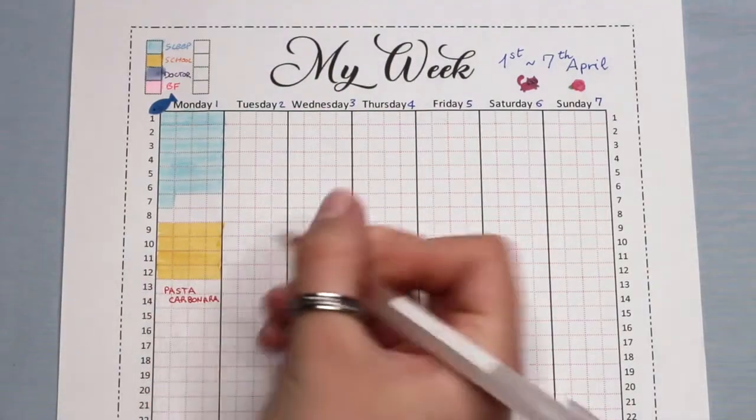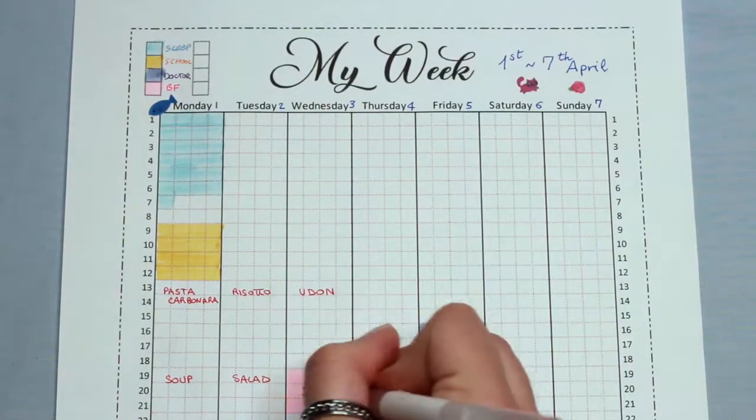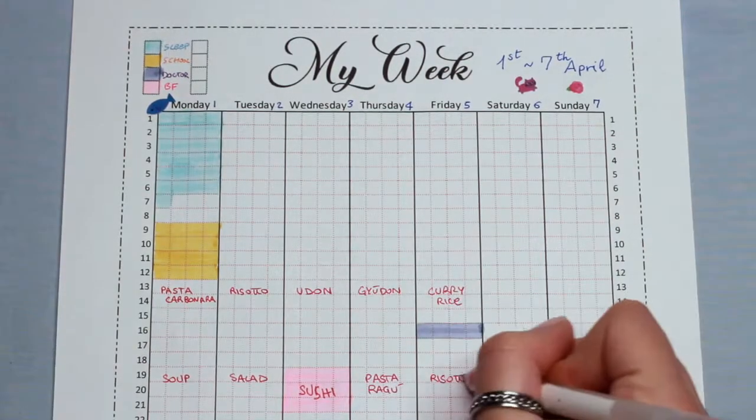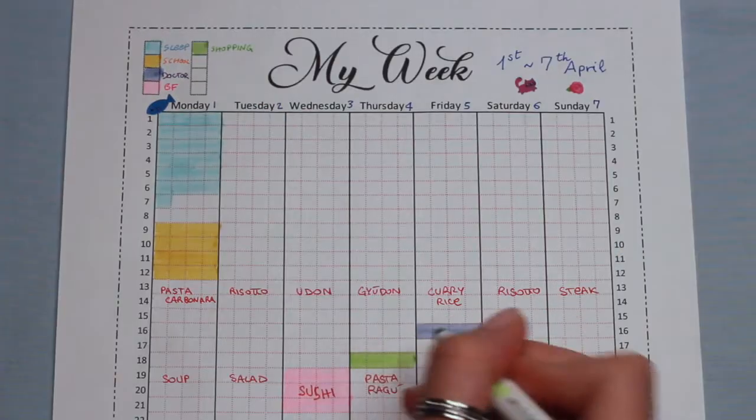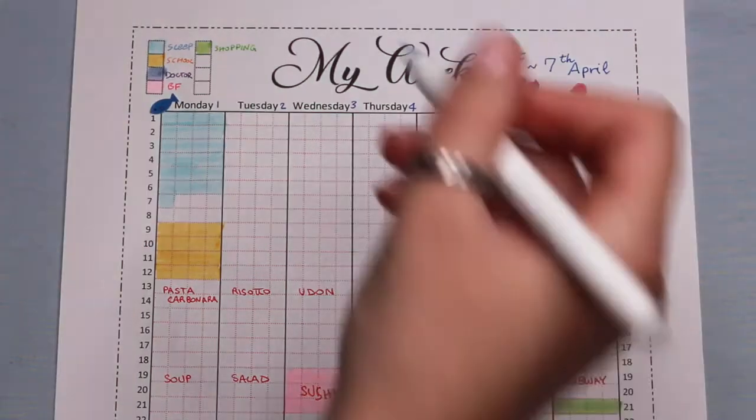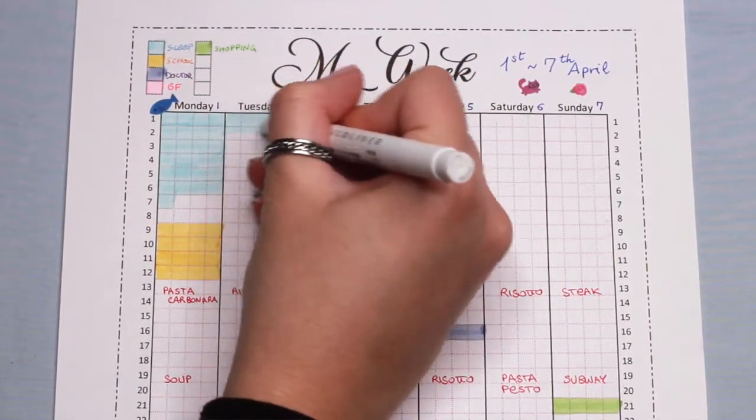Another thing I usually do is to plan and write down what I will eat for lunch and dinner every day. Having everything displayed visually helps me plan when to go shopping and also keeps track of how healthy I'm eating. But this isn't the only thing you can track with this template.